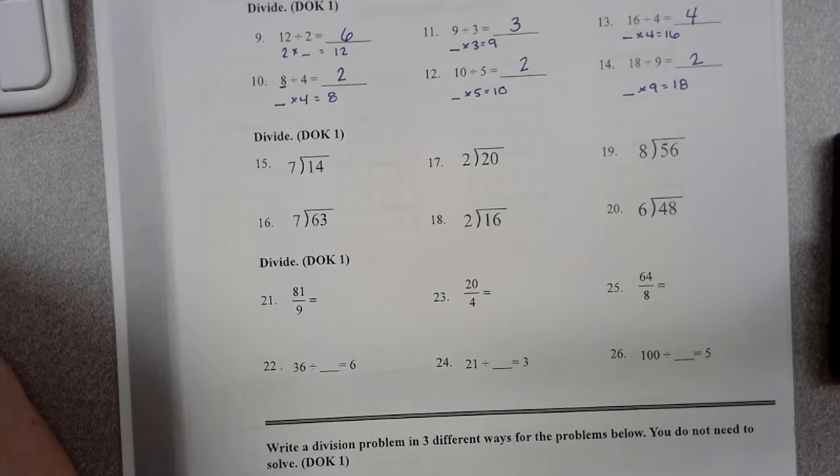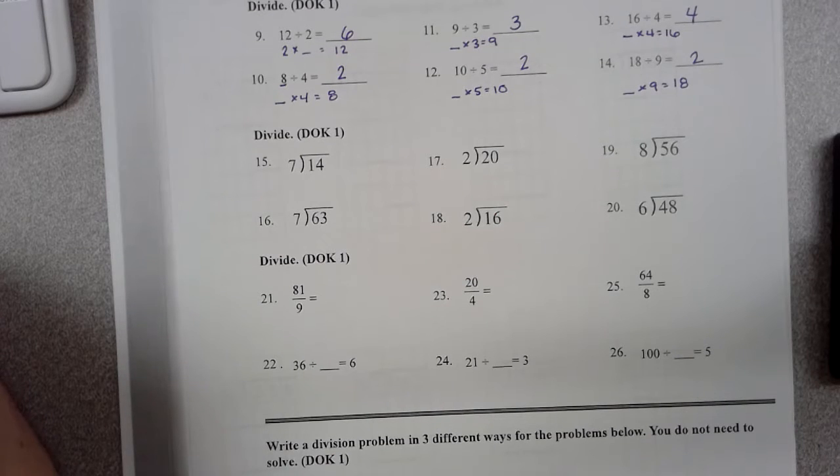Now, I will tell you this, and this is one of the things about me. You may not like it, but I am very particular on how these are written and how you work them out, because I want to make sure that you, as a student, have a clear visual on what you're doing.